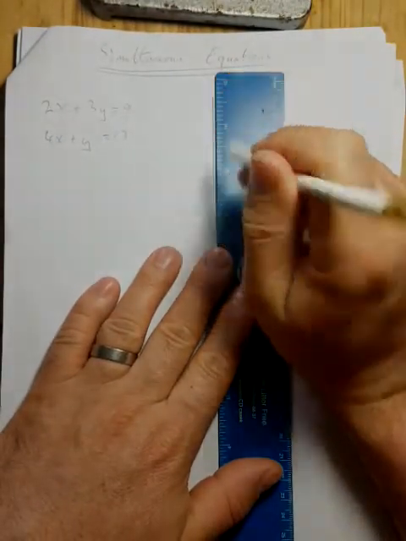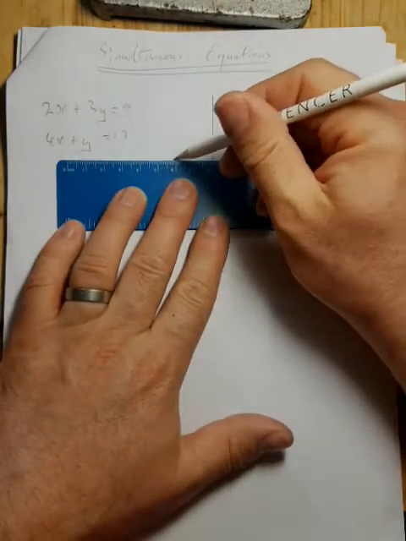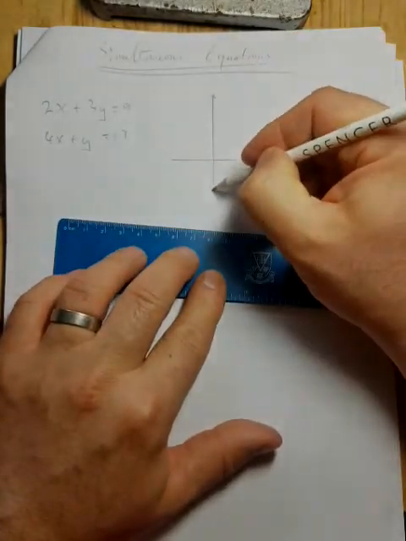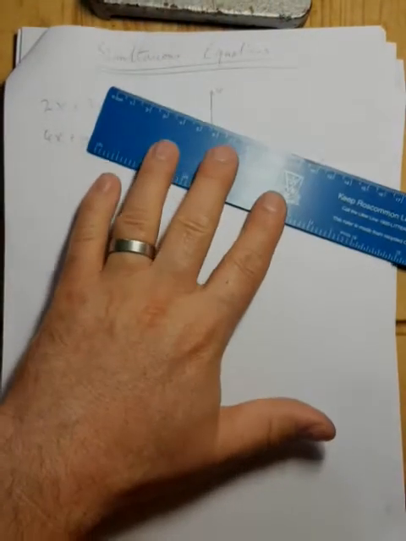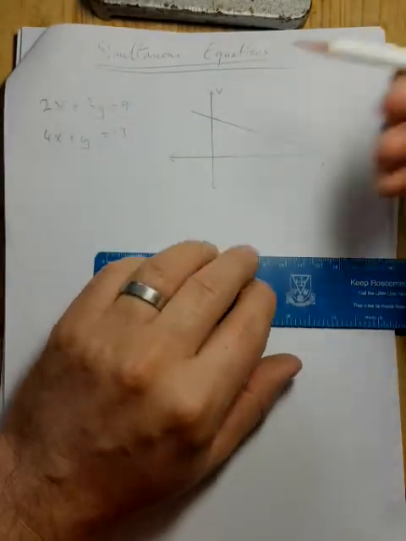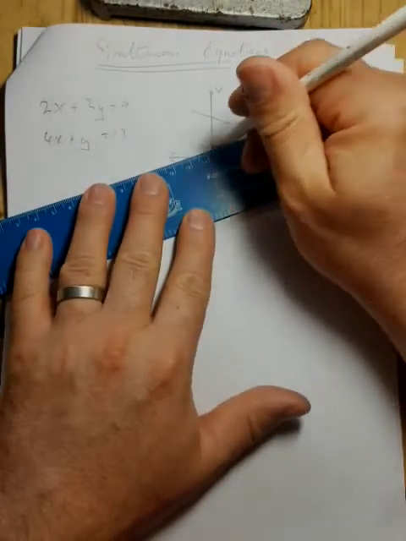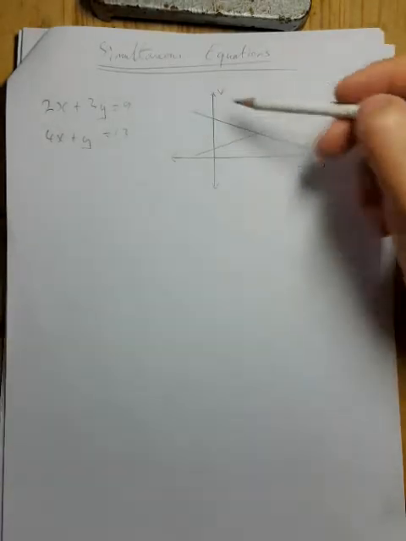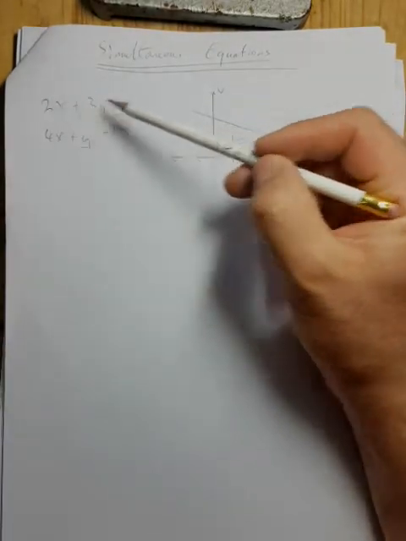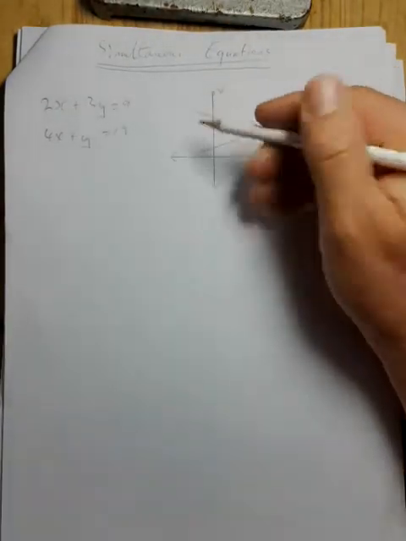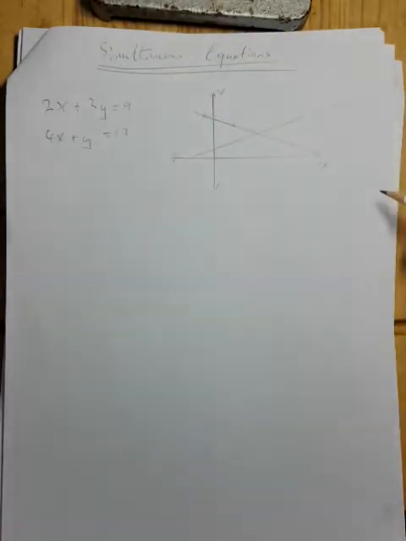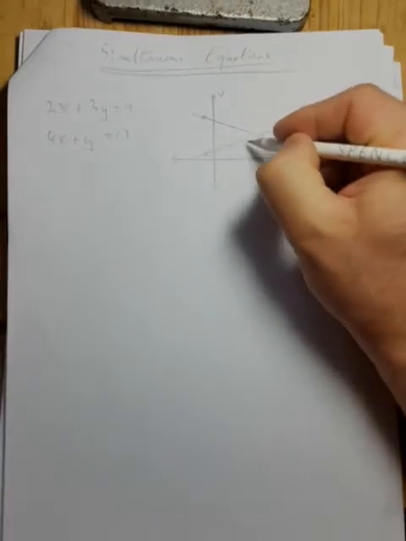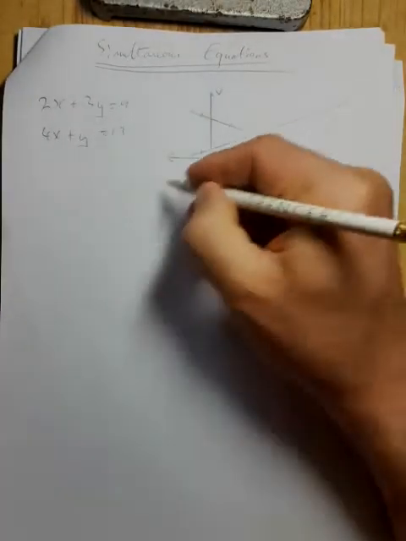So if I've got my xy graph, my Cartesian plane, I could, now this isn't the actual line, but I could plot one of these lines, and then I could plot the other. So if I actually get points for this that are on this line, plot them, and then I get my line, and do the same for the other one, find points that are on it, and I get my other line.